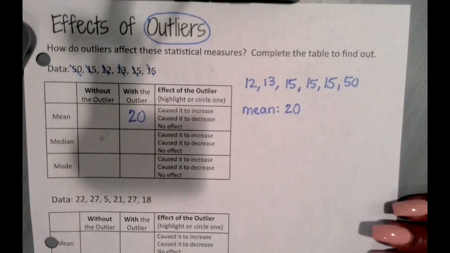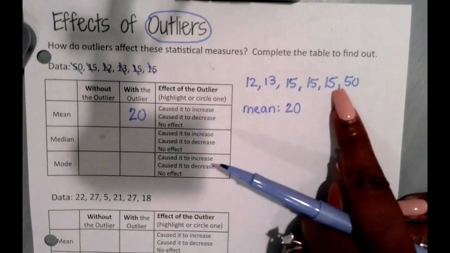Okay? All right, I'm going to go ahead and find the median. My data's already in order.